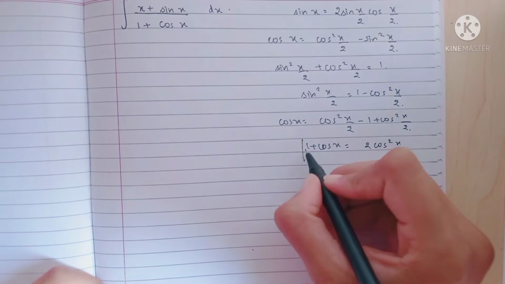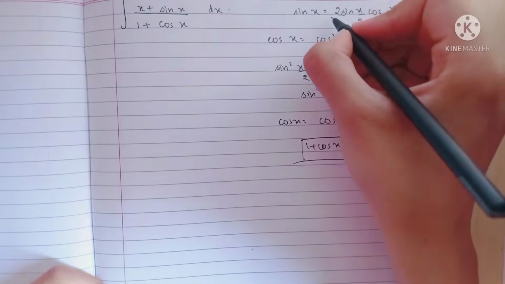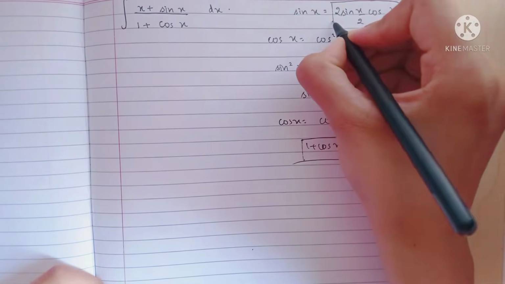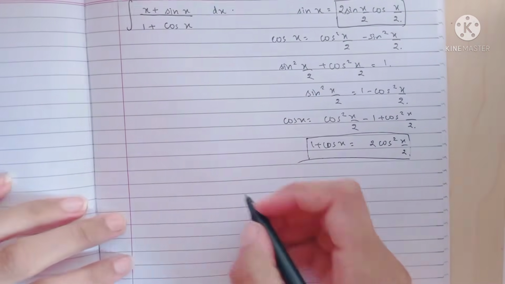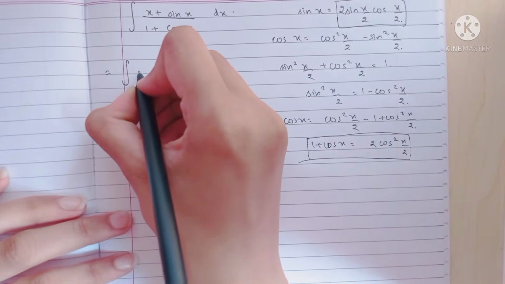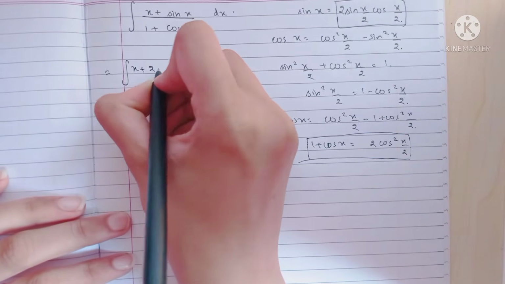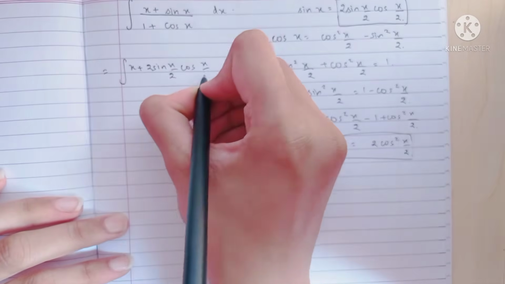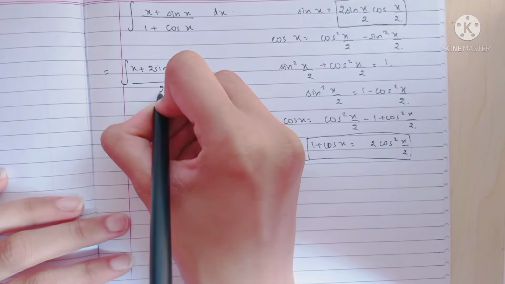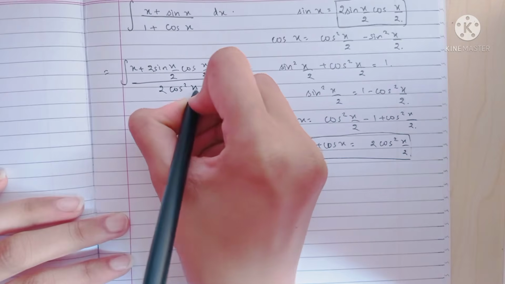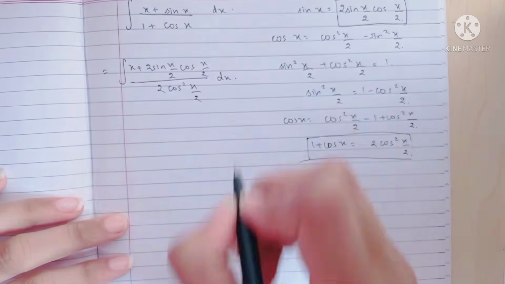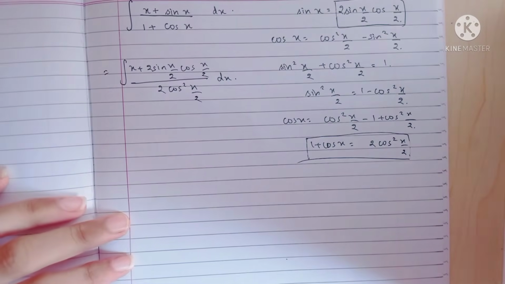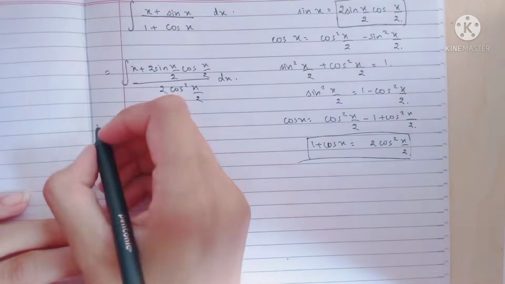And now we're going to be substituting this and this in our original integral. So this becomes the integral of x plus 2 sine x by 2 cos x by 2 upon 2 cos square x by 2 dx. And now I can write this as two separate integrals.